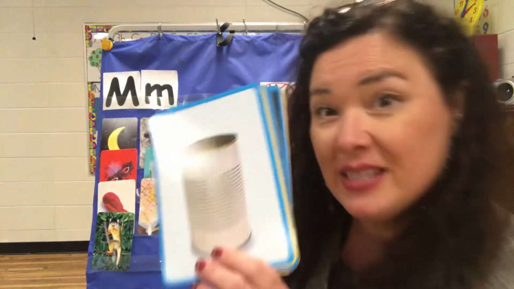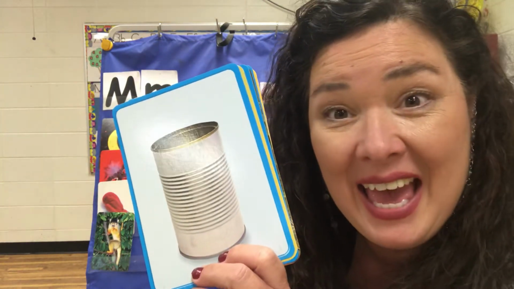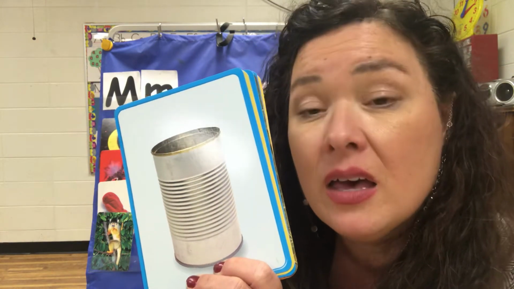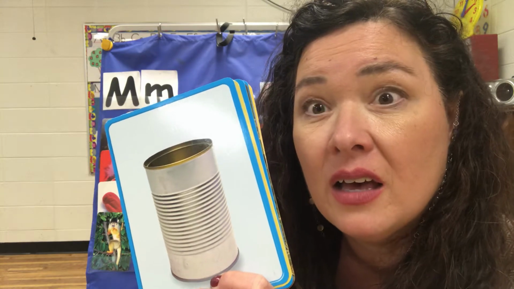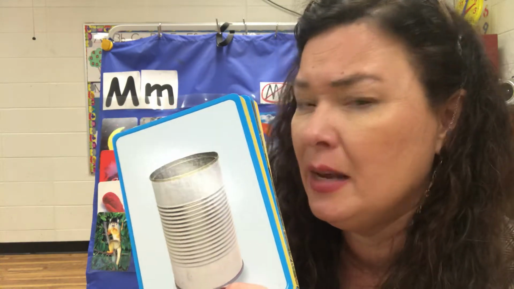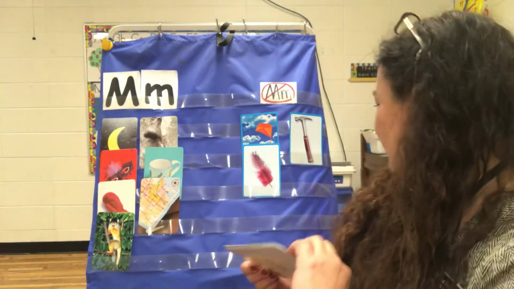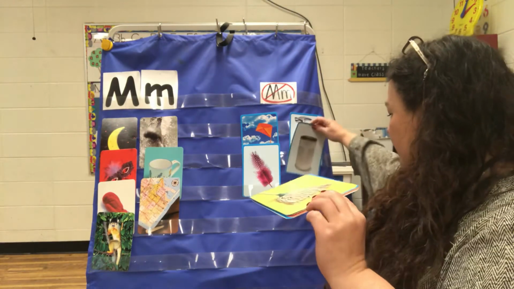Good. What's this? It's a can. Can. What's the beginning sound of can? K, k, can. K, k. That's not M. Do you remember what says k, k? It's C, isn't it? Well, it's definitely not M. It has to go over here.